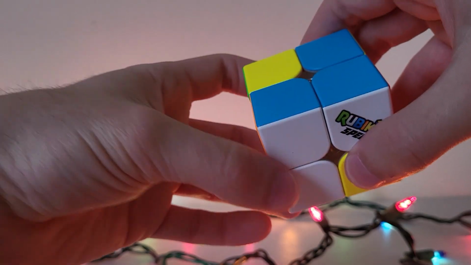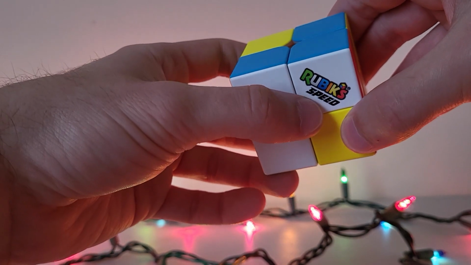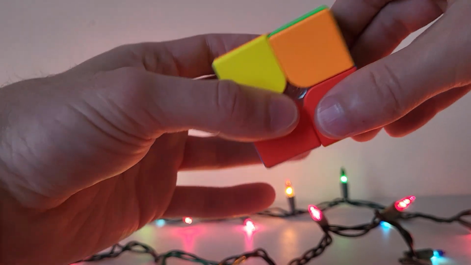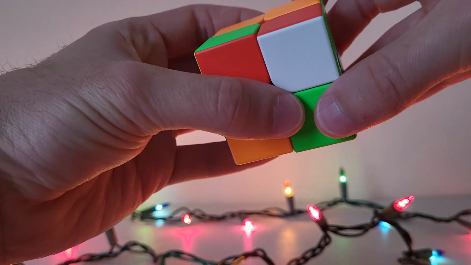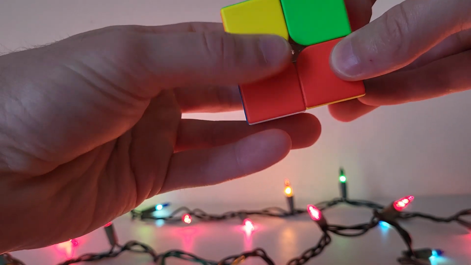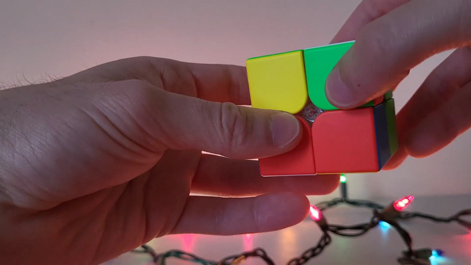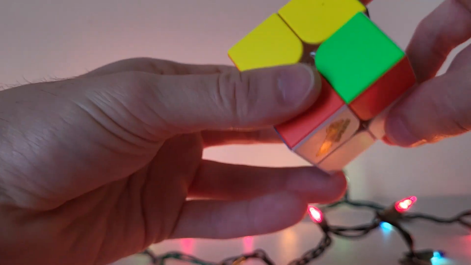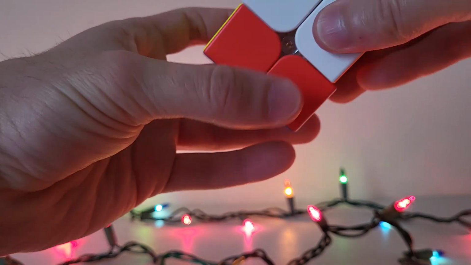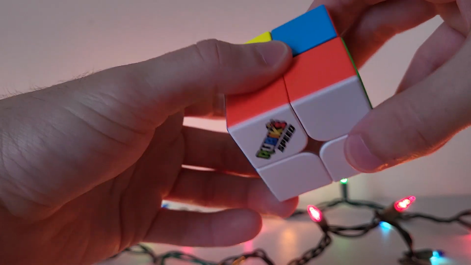There we go. And then after doing a combination of those, these pieces are now lined up. Now let's find the white piece that has the red edge on it. Looks like it's right here. So let's move it here. Here's our starting piece, our matching piece, and let's do our permutation again. Keep doing it until it's solved. And there we go.